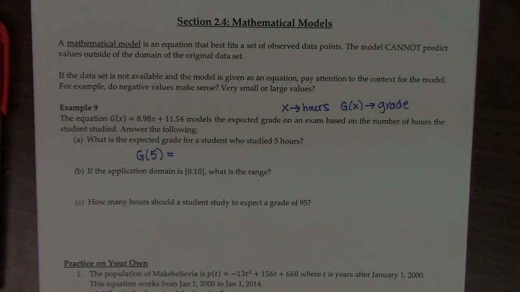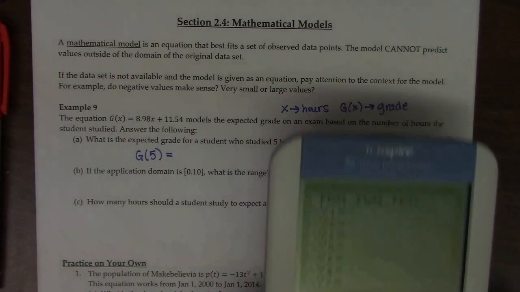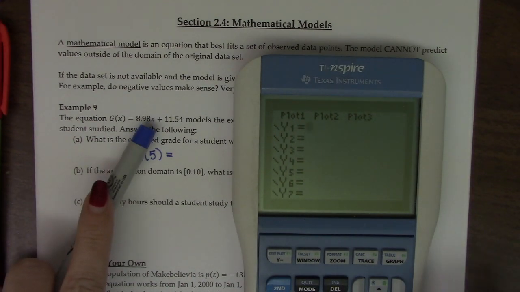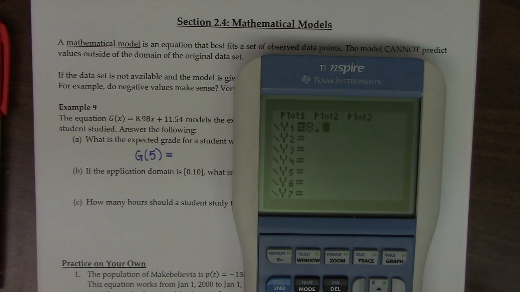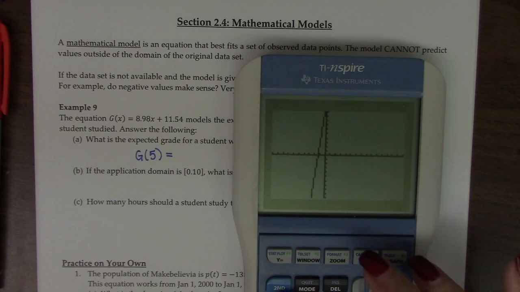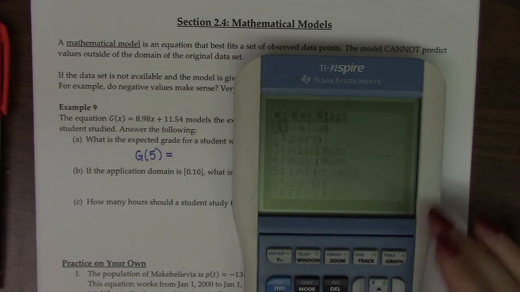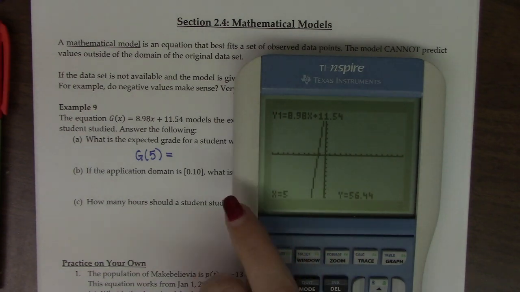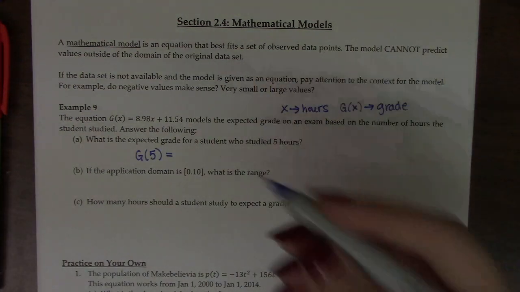In order to get this, I'm going to go to my calculator, and in my y equals, I'm going to type this model into y1: 8.98x plus 11.54. Then we graph. Now I can use the second calc feature, value, and plug in 5. We would expect a student who only studied 5 hours for this particular test to get a 56.44 as their grade.